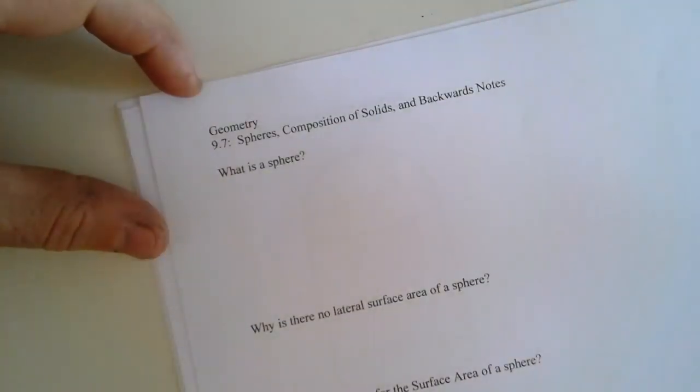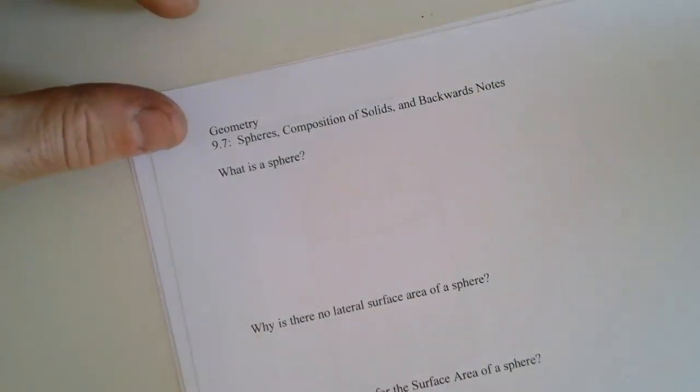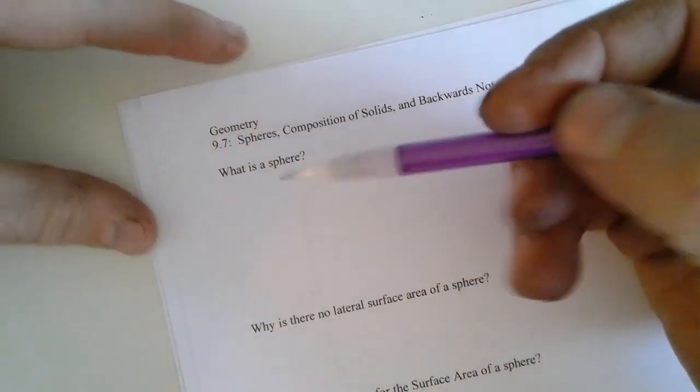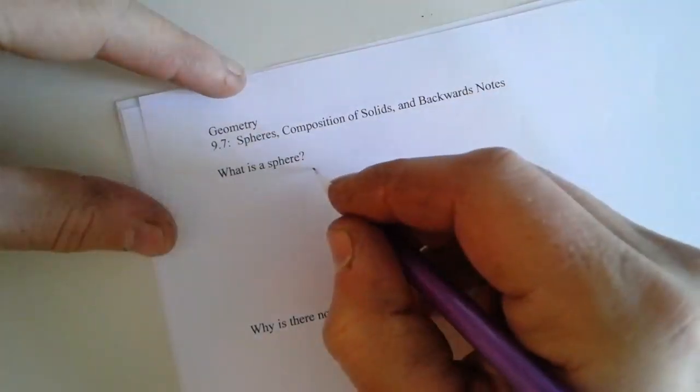So a sphere is, sorry, that pencil didn't work. Okay, so a sphere is basically a ball.